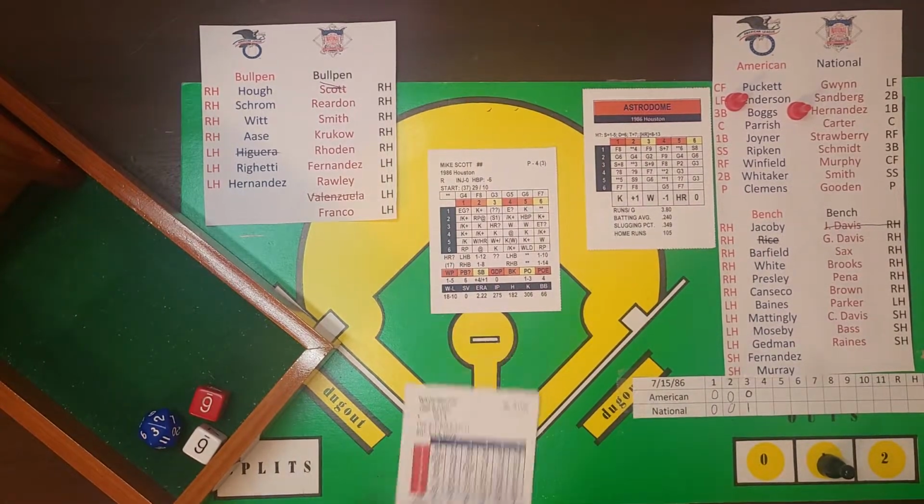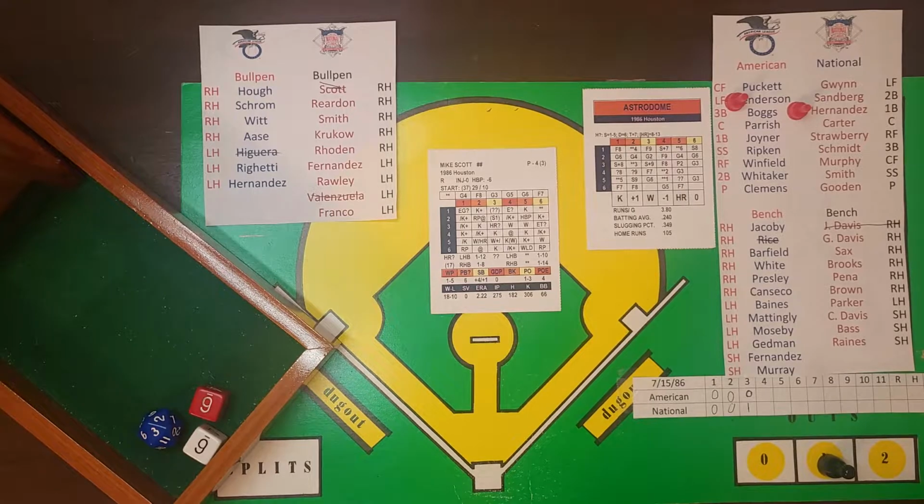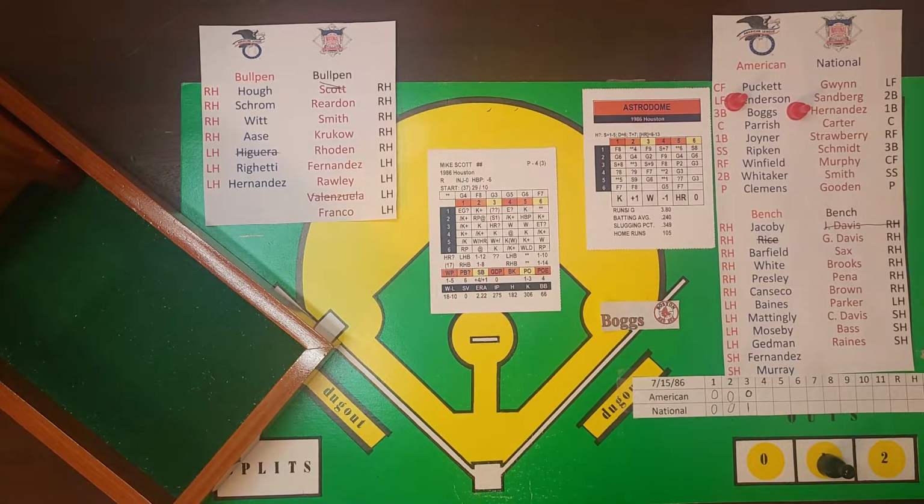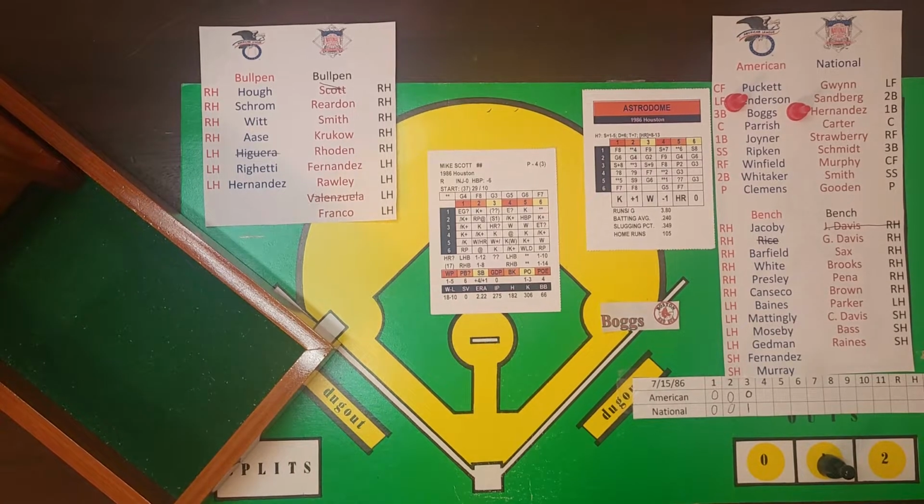6-6, it's a single to right field. First hit of the game for the American League, and it belongs to Wade Boggs. No surprise there. Wade Boggs is aboard on a 1-out single. He has no attempt, so he cannot go anywhere, but Scott does have pickoff chances. But there's no 20, so no worries there.